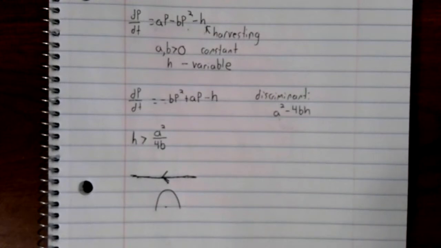The model claims we can keep harvesting after the fish go extinct, and population equals 0 is not a fixed point. This doesn't bother us. We can apply a little common sense to our mathematics.